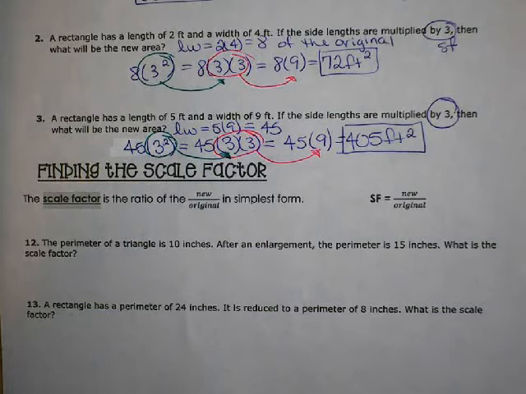I would like to take a moment and go over an example of what it would look like if you were trying to find the new area if given a scale factor that is less than 1.